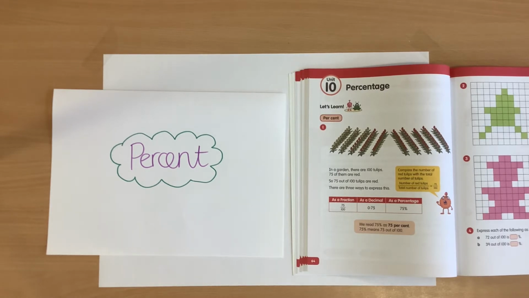In this video, I'm just going to be doing a recap of the learning that you did last week based on our new unit on percentage. Okay, so I'm going to go through both practice 1 and practice 2. Quick recap, go through the answers so you can mark your work.